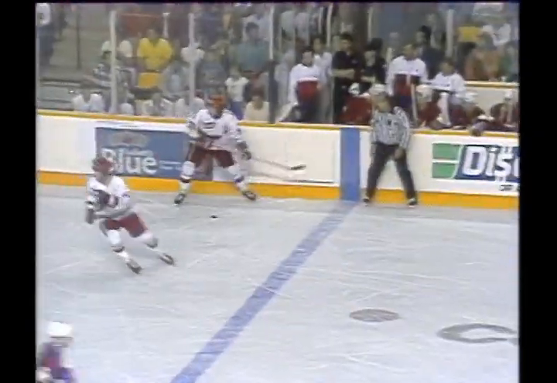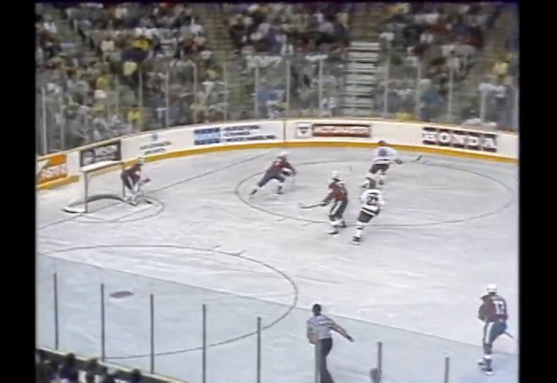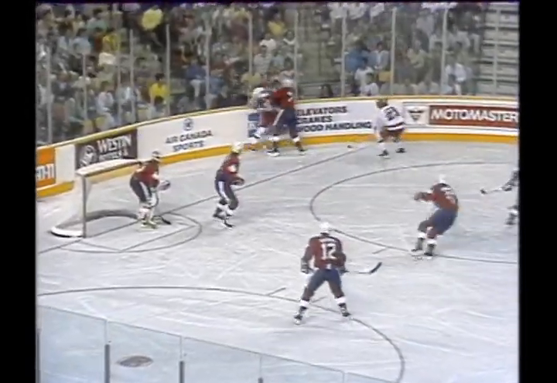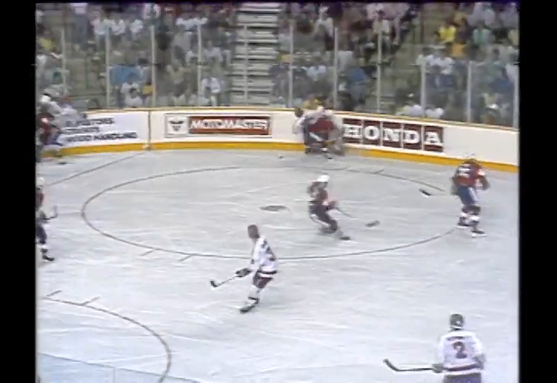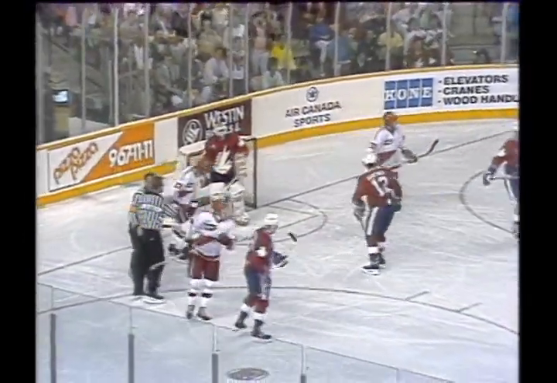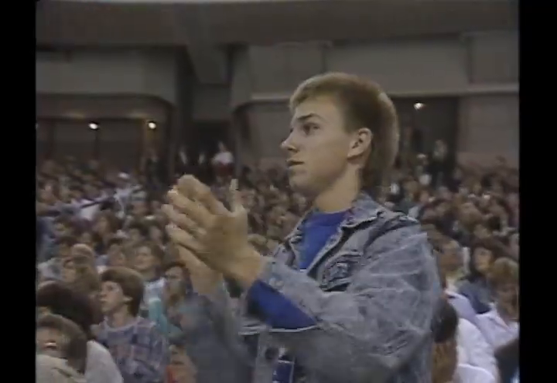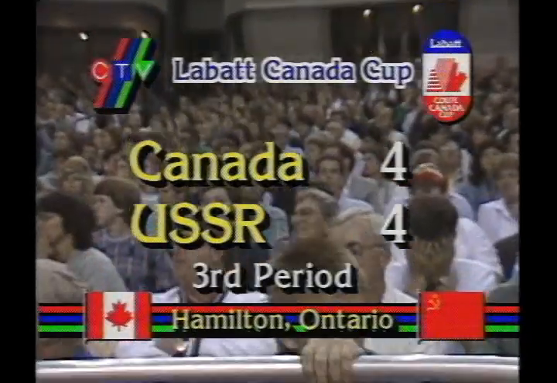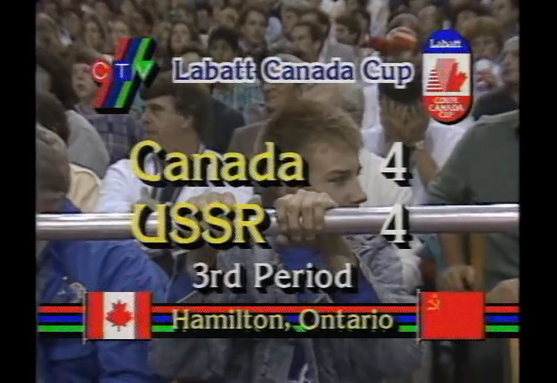Here's Gartner. Paint on it. And Semak has a break. Coffey trying to get back. Semak shoots. Shot it wide on the short side. Oh, a dangerous break there. Soviets continue to put pressure on. Now Semak gives it to Lomakin. Lomakin with the puck. Getting it in front to Semyonov. Shoots. Fuhr the save. They score, but a high stick, no goal. Semyonov definitely with his stick up above his shoulders, knocked it into the net. Called back immediately, no goal. This is the Labatt Canada Cup on CTV.